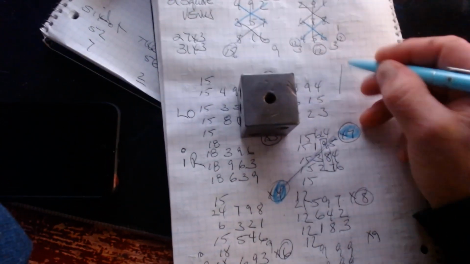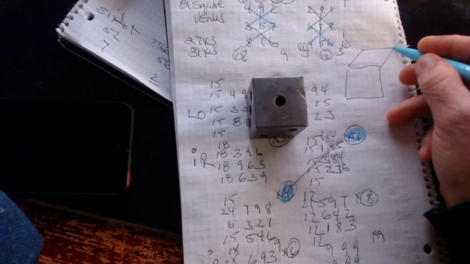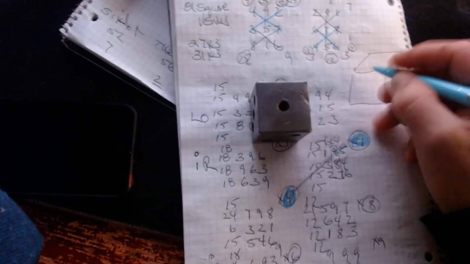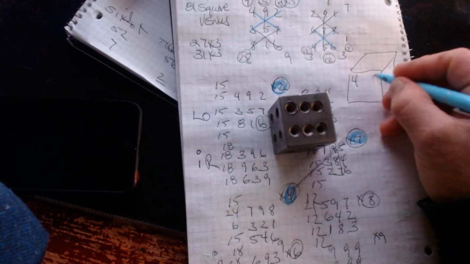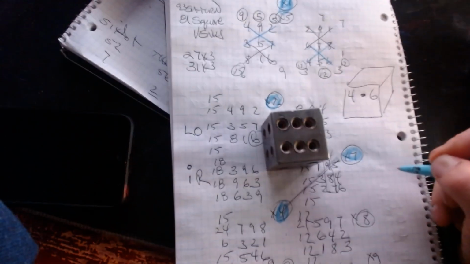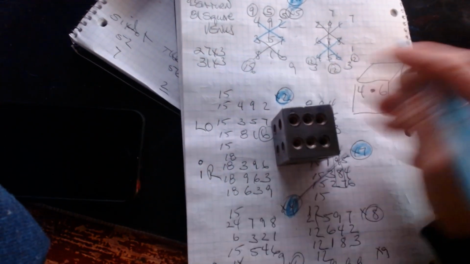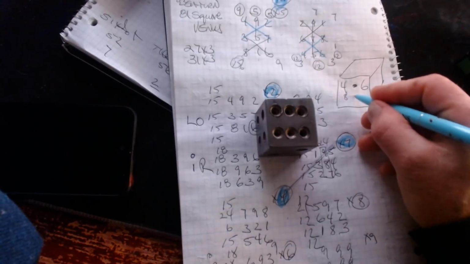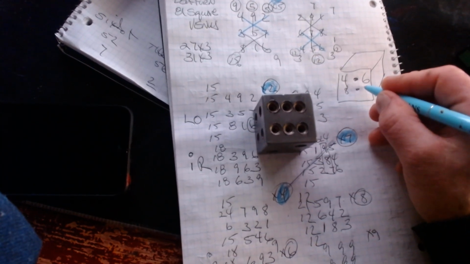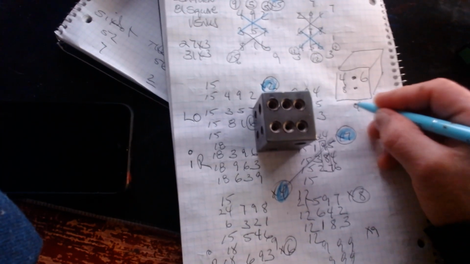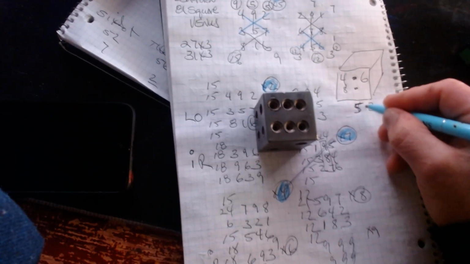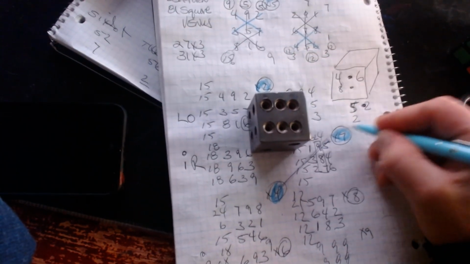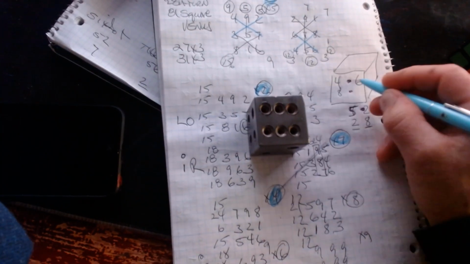So let's do this. We're going to go over the cube, and we have the 6 opposite of the 1. So 4 times 1 is 4. 4 by 6 is 24. 2 and 4 is 6. So that's going to be a conversion, the 1 and 6 conversion. Now we're going to do the 2 and 5 conversion. 4 by 2 is 8. 4 by 5 is 20. We do the 5 and 2 conversion, which 4 times 5 is 20. 4 times 2 is 8. We do the 1 and 6 conversion.